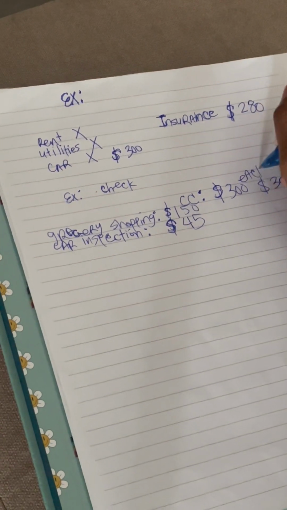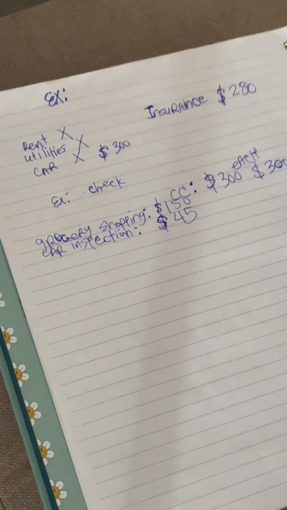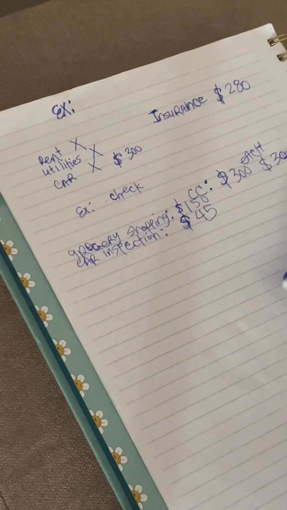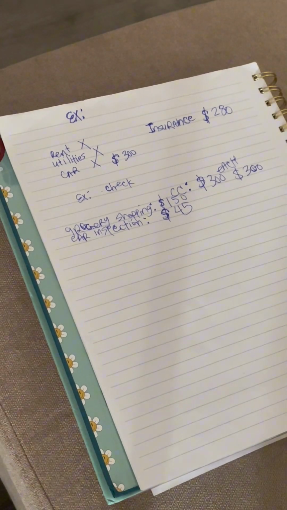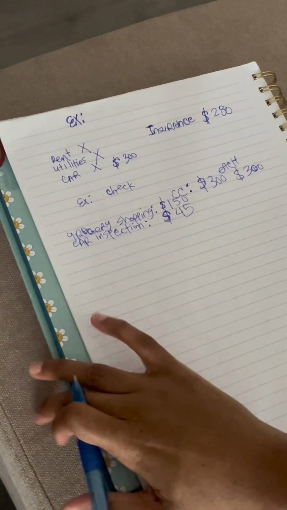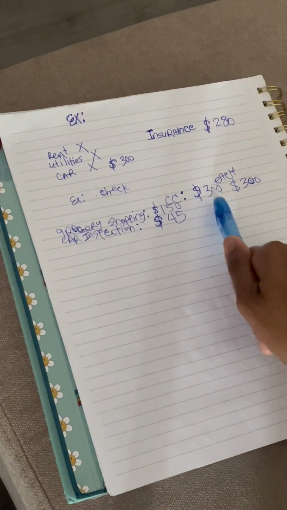The most that you can put on a credit card is good because, guys, again, the goal for this year is a $800 credit score. Let me zoom out a little bit. So again, as you can see, we got the grocery shopping $150, car inspection, credit card $300 each.